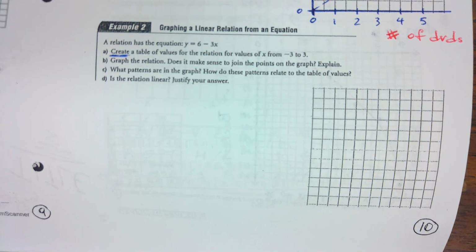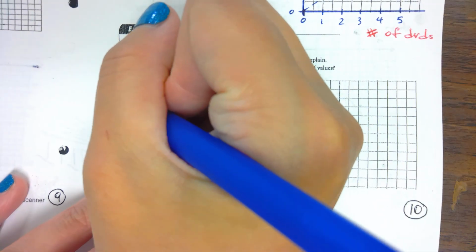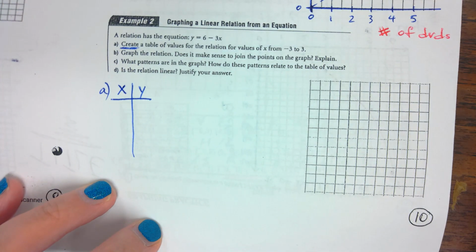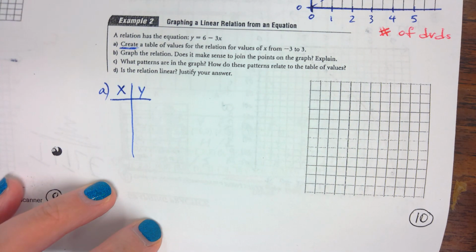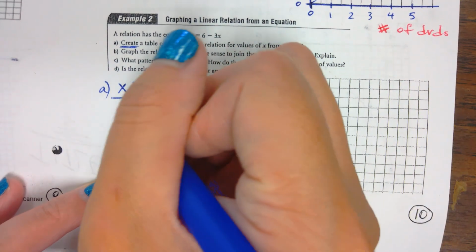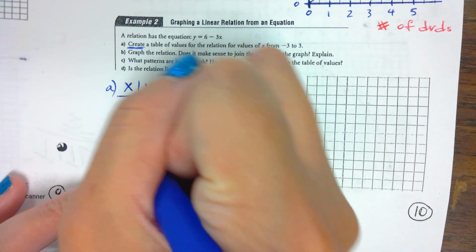When I create the table, x, y, how many points do I need to draw a line? 2, right? Technically I just need 2 points to draw my line. Let's make it 3.